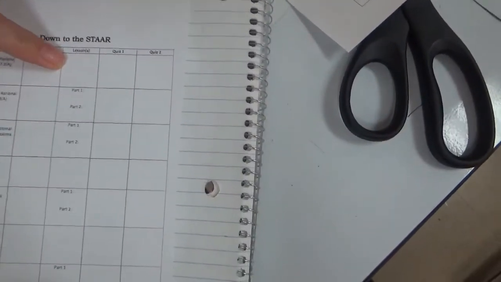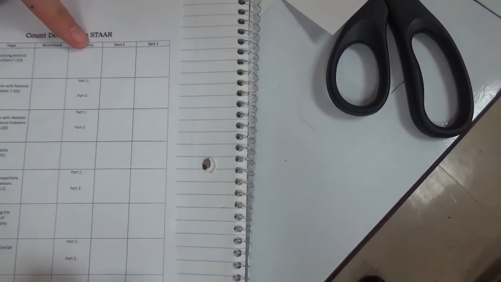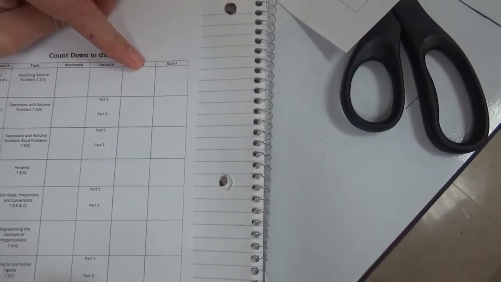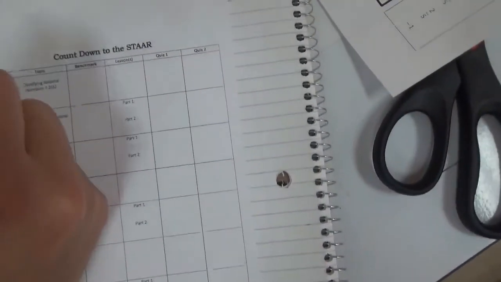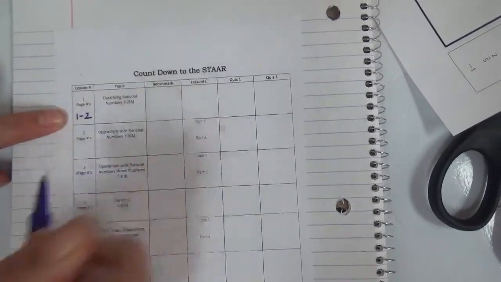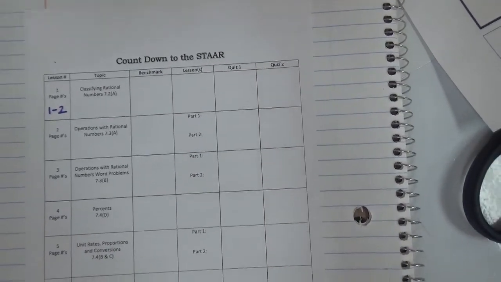When this is all done, make sure that you are getting your lesson checked off, and then you will take your first quiz. So as soon as you are done with your practice, you're getting your lesson checked off and taking your first quiz. The page numbers for classifying rational numbers are going to be page 1 and page 2. So right here, you're going to write down page numbers 1 through 2. All right, we'll have fun practicing, and I think you're going to do really great on the quiz.